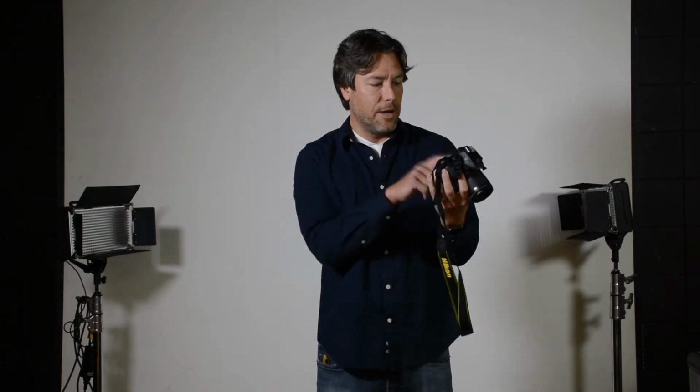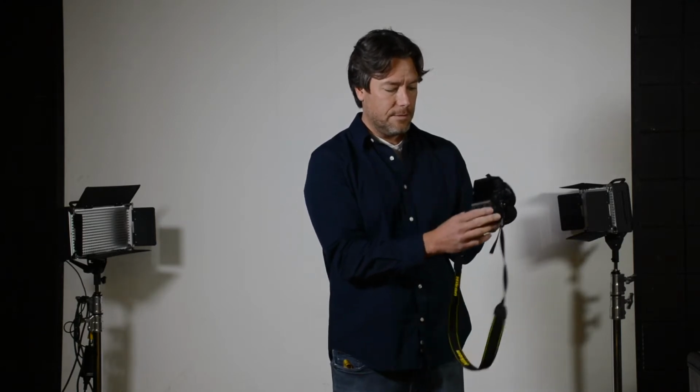So the dial on the top, we will turn that on. The camera will turn on. You'll see the LED viewfinder at the back here. It'll turn on. First we check the battery. If it doesn't even turn on, that means maybe the battery is not in here. If there is no battery, we'll turn it off.